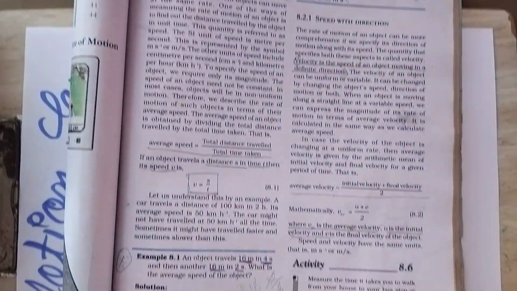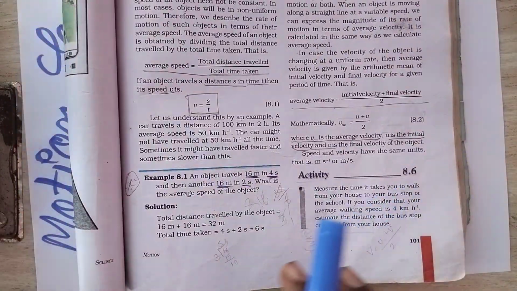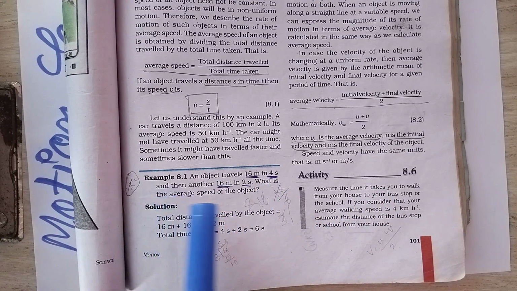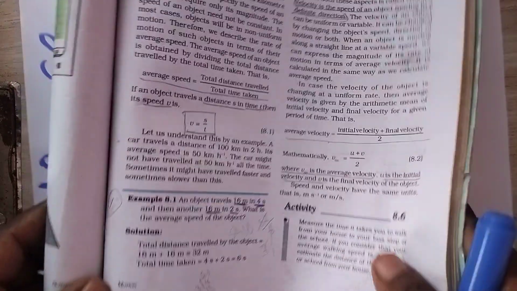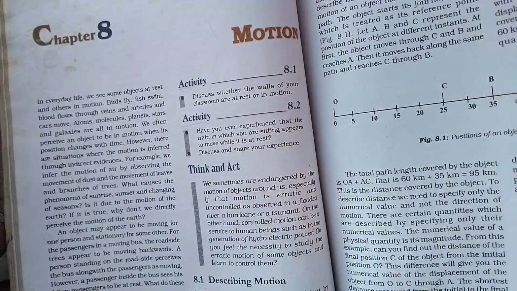Hello student, today we are going to see the NCERT Class 9 physics problem solutions. We are going to see the 8th chapter, Motion. All the example and exercise problems we are going to discuss. First we will see this question 8.1.